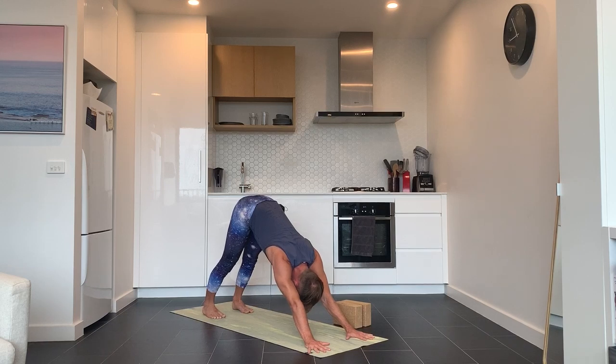Eyes, can you let them be focused on one point? So again, the more you concentrate your mind on one thing, nirodha happens organically. The quietening of the mind happens naturally when the mind is focused on one thing. Take one more deep inhale.